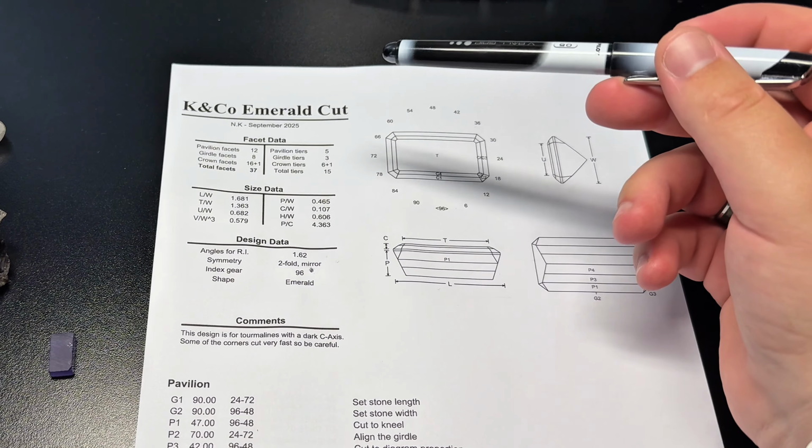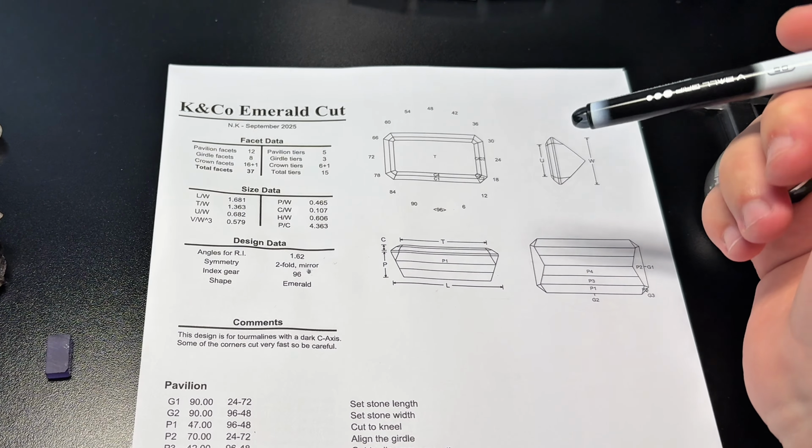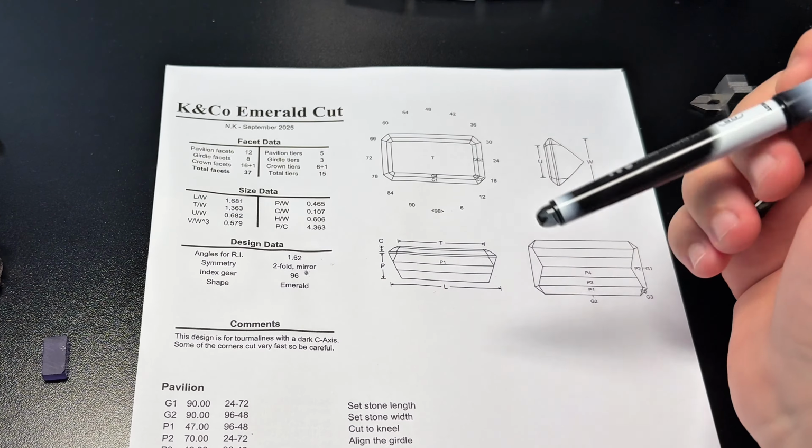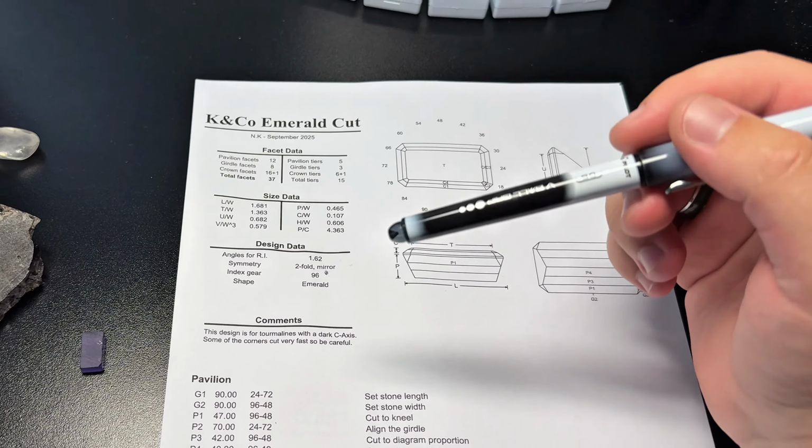In the last video I covered some of the basics of the faceting diagram, but I had left out the size data portion of the faceting diagram.